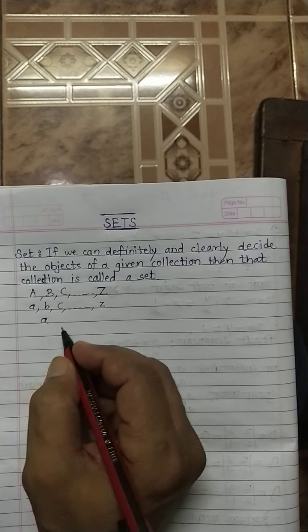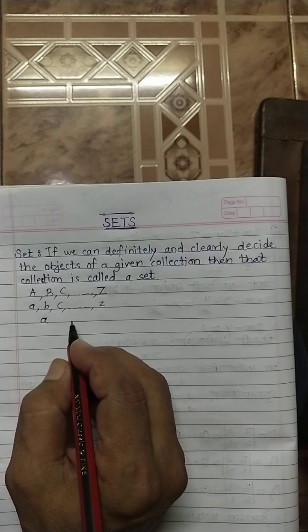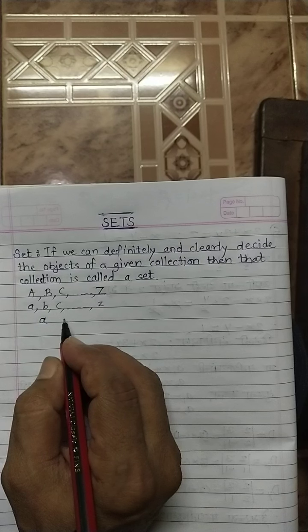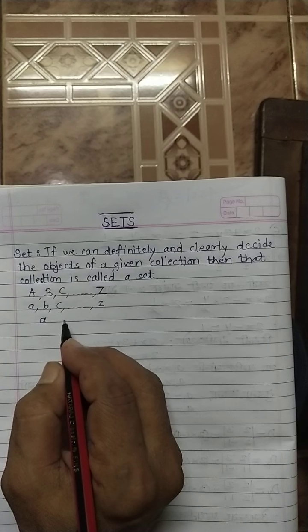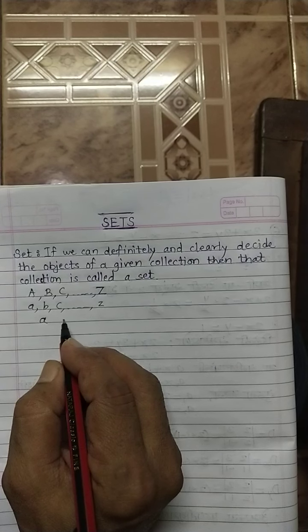Next, if a is an element of set A, or a belongs to set A, how can we write?